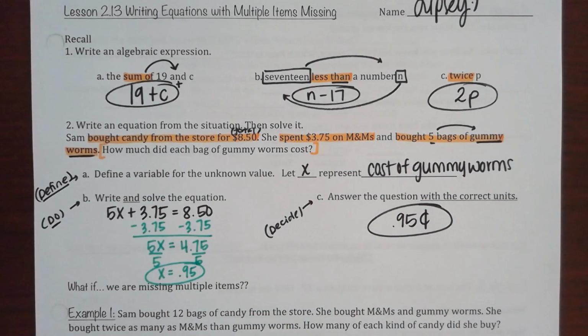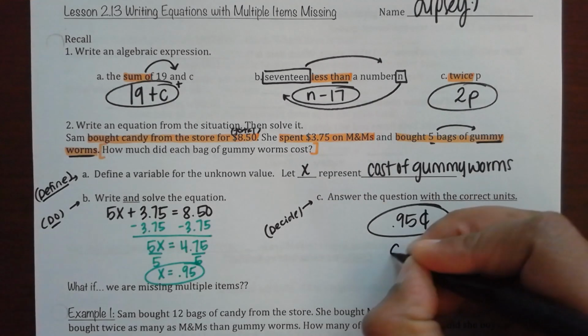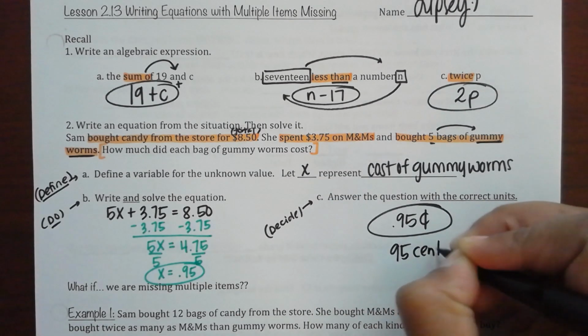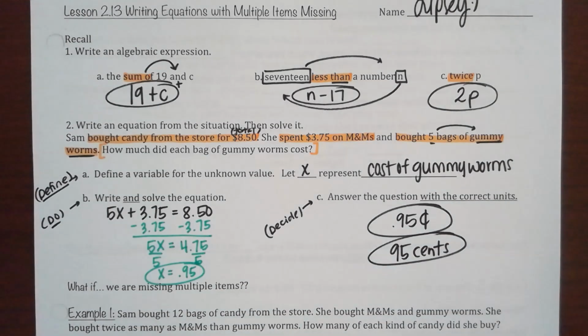Remember, that's the cent sign, okay? If you put 95 cents like this as well, that's also okay. Both are applicable answers. I will accept both. But I will not accept it if it does not have a unit. You already know I'm going to take some points off there. Will they put a 0 for 95? Baby, that's fine. It's still mathematically equivalent.